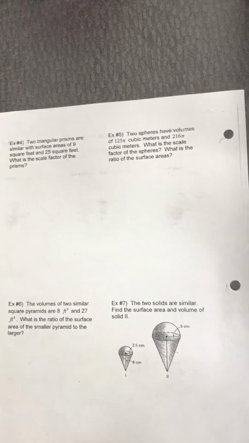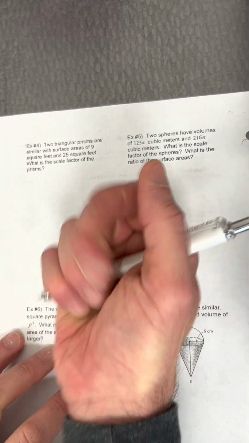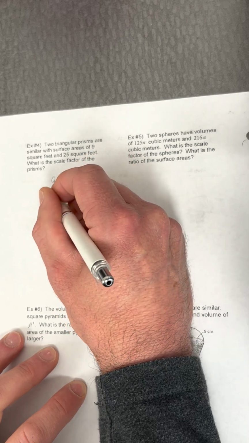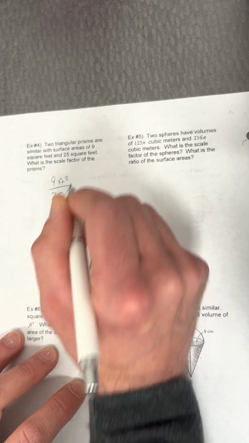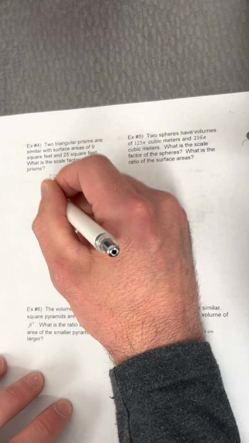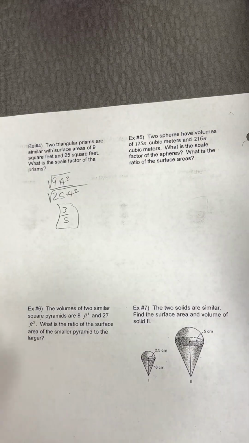Let's flip it over, do a few more. Two triangular prisms are similar with surface areas of 9 square feet and 25 square feet. What is the scale factor of the prisms? So we'll do the order that they gave it to us there. 9 feet squared to 25 feet squared. To get the scale factor, we've got to bring it back to linear measurements. So in this case, we're just going to square root both of them. We'll get 3 to 5. So hopefully that makes good sense.